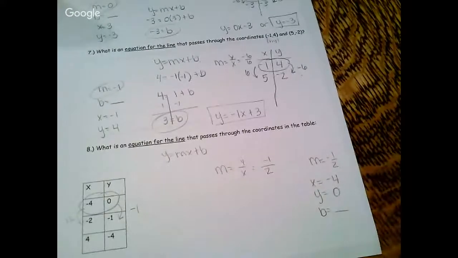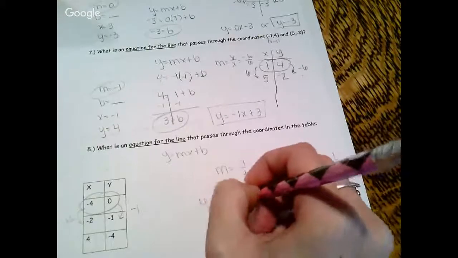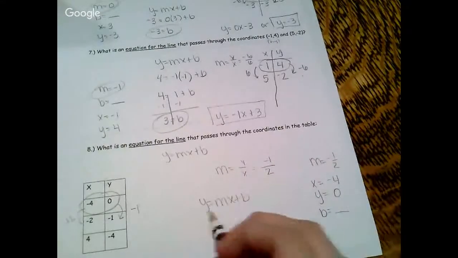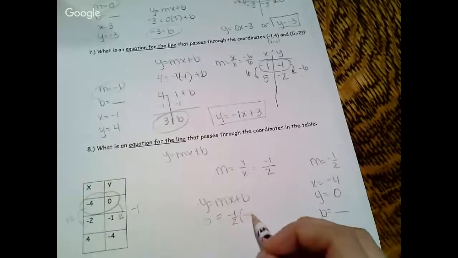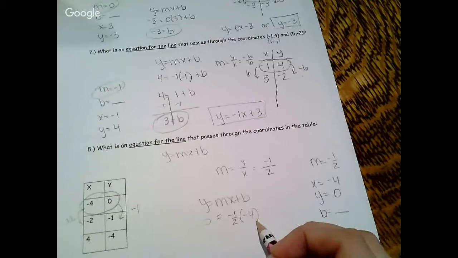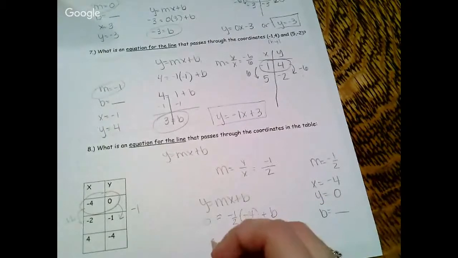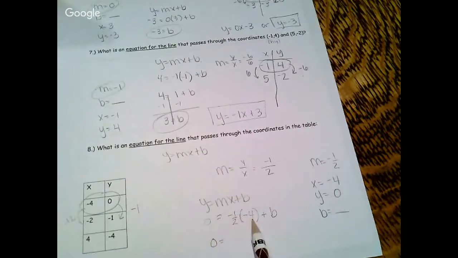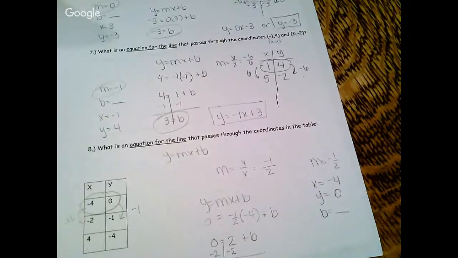And I want to figure out what b is. So my equation, y equals mx plus b, I'm going to have to substitute in. So y is 0 equals -1/2 times my x, which is -4, plus b. So here I have 0 equals, well, a negative times the negative is a positive. Half of 4 is 2, so it's going to be 2 plus b. Drop my line, subtract 2 from both sides. I get -2 equals b.